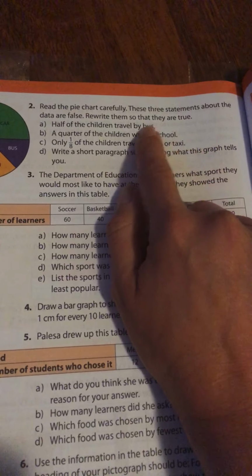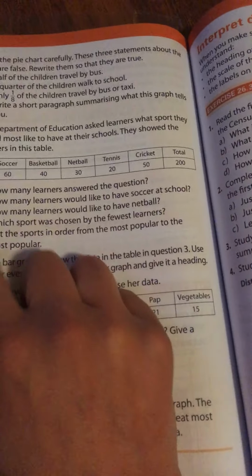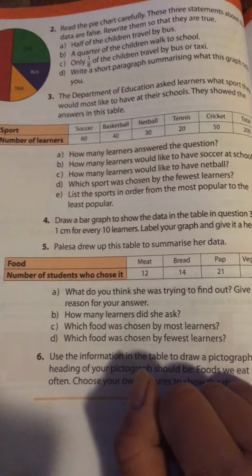Then, now I'm on page 130, number 2. We're going to read the pie chart carefully and say whether the statements are false and rewrite them so that they are true. So today we're not drawing many things. We're just looking, thinking, and analyzing the data. Then number 3, there are some learners about sports. So here I've got the sports, here I've got the number of learners, and then you can see from the data how you would answer your questions. For example, who liked netball and soccer and fewest and popular and stuff. So it's not that difficult.